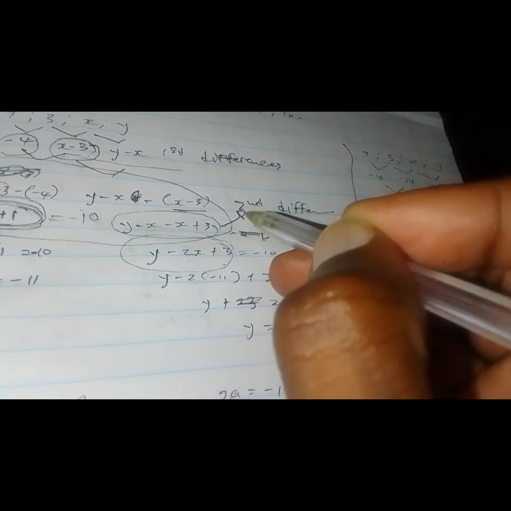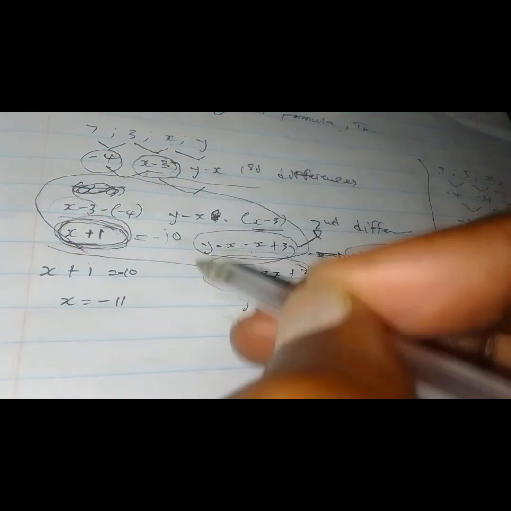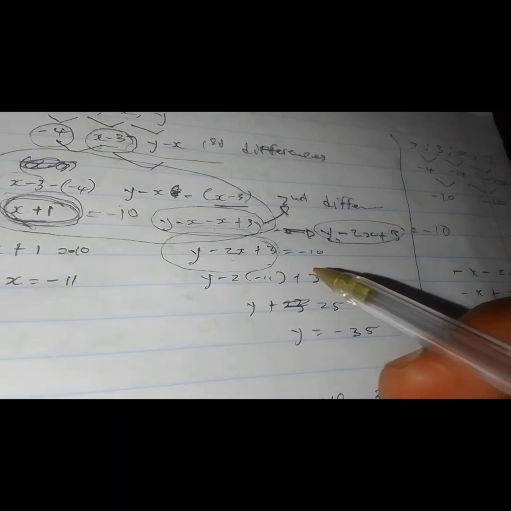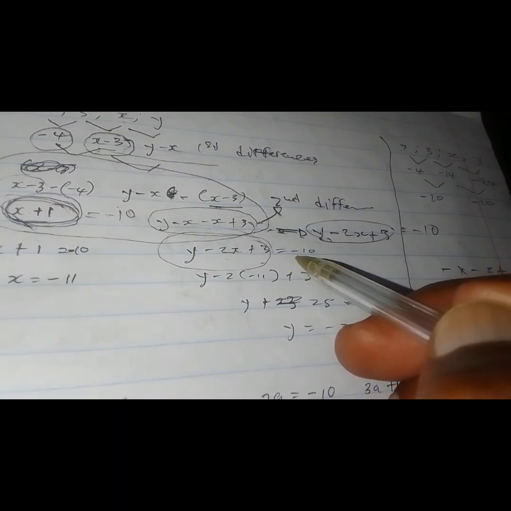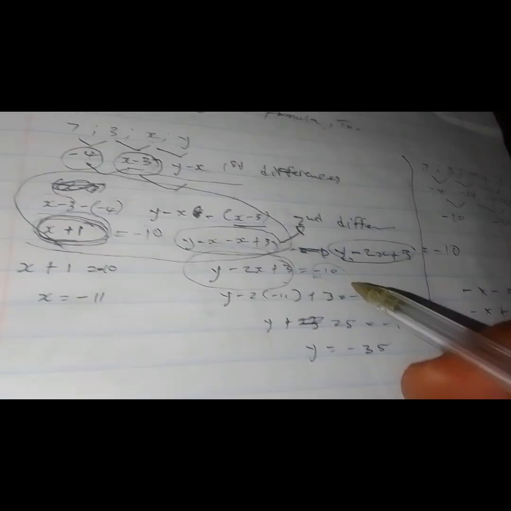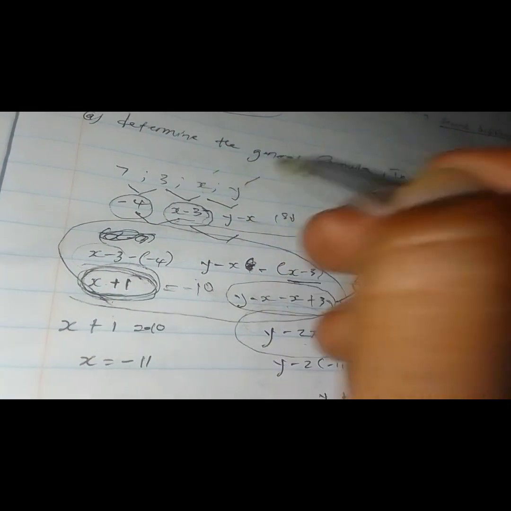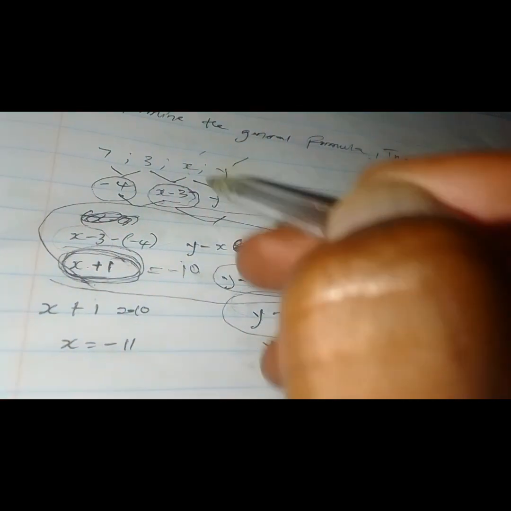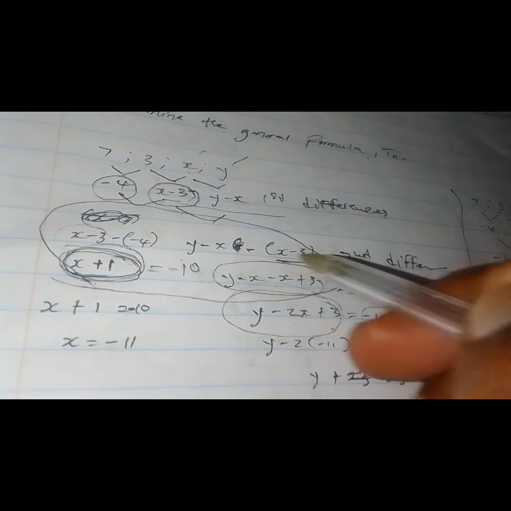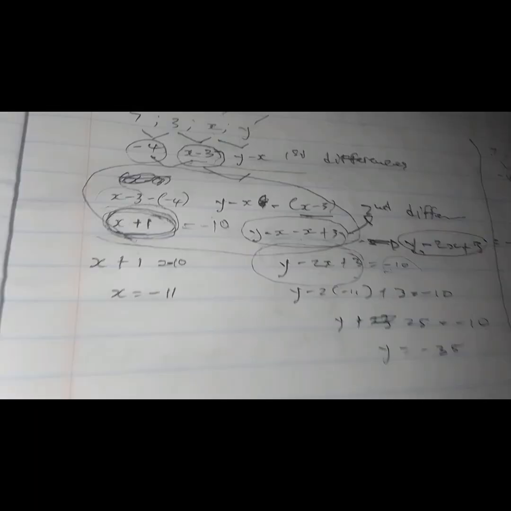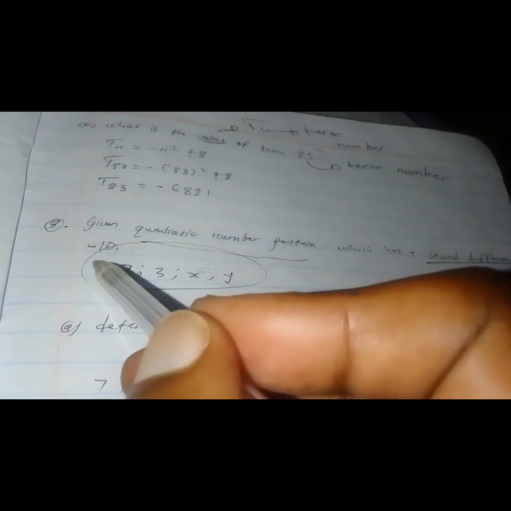Don't forget, I've said this one was our second difference. We're working on our second differences. You feel me? But already we're given the second difference. Our second difference was what? Negative 10. But because we did not have the values here and here, we work out our first differences and our second differences. Because you're already given your second difference, which is equal to negative 10.